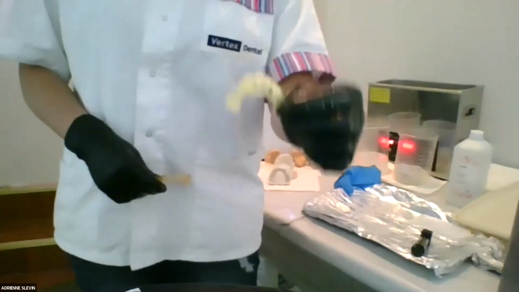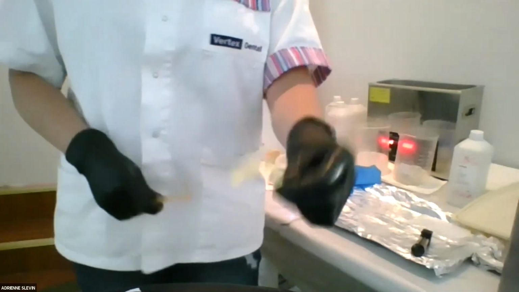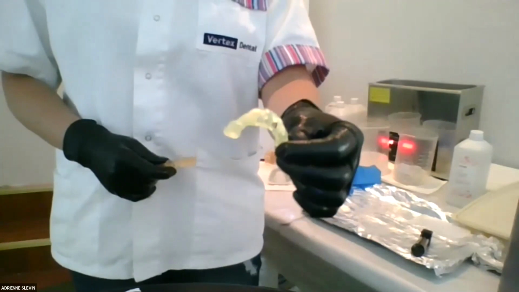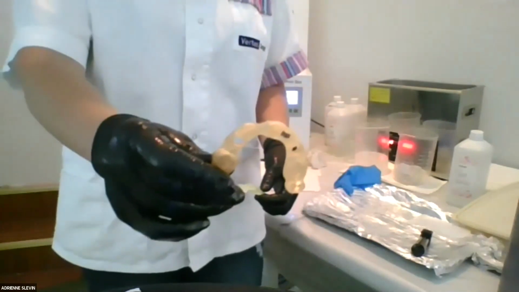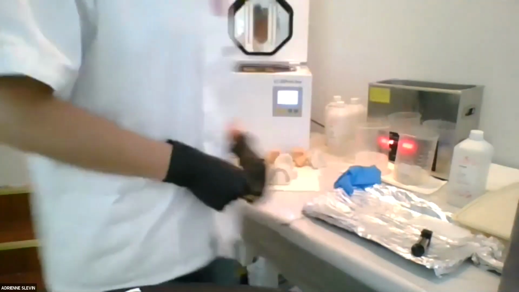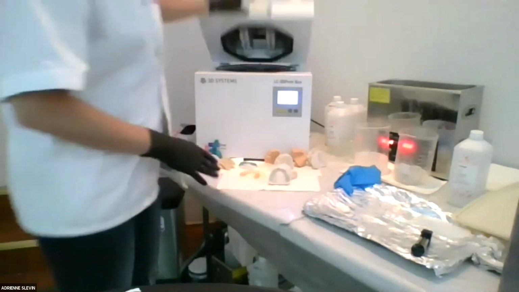You're going to see that when it prints, it's this neon yellow. When it comes out first, it's clear. Then you clean it, it turns a foggy neon yellow. After post-cure, it turns an orange color. And then after sterilization, it turns back to a nice clear color. Okay, so that is that.